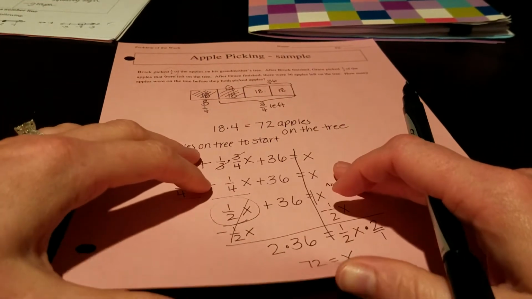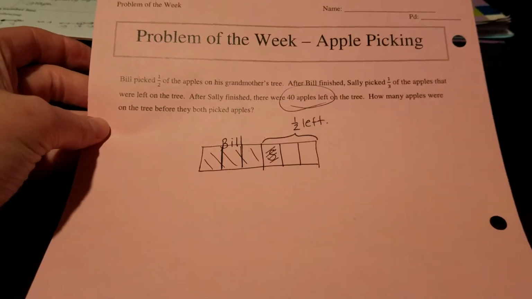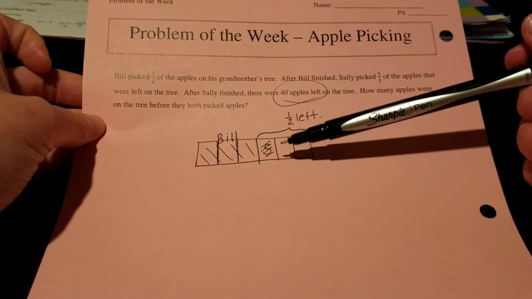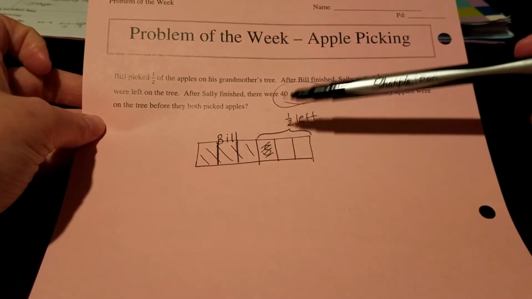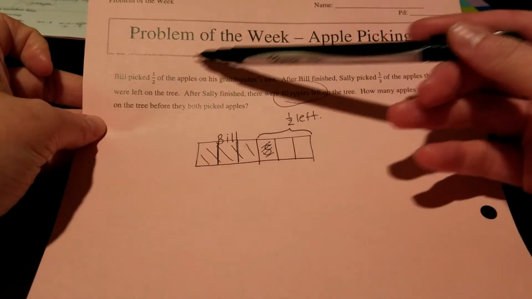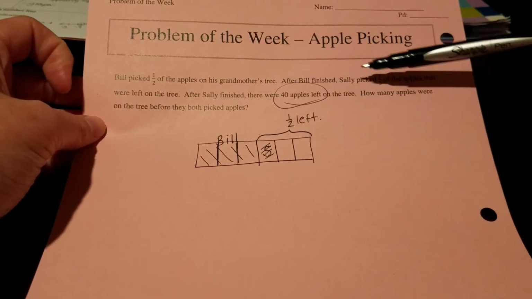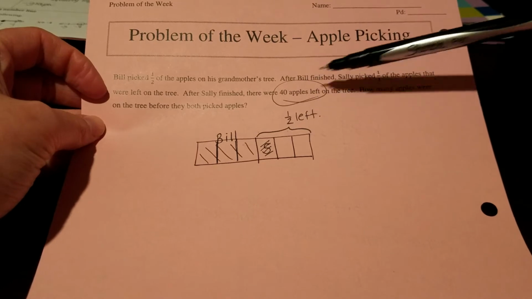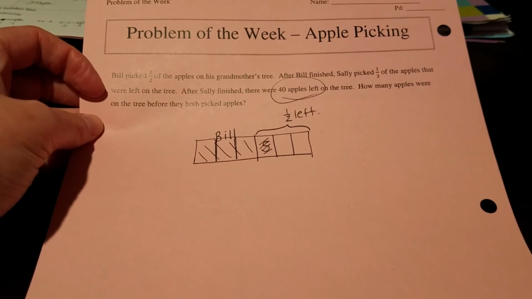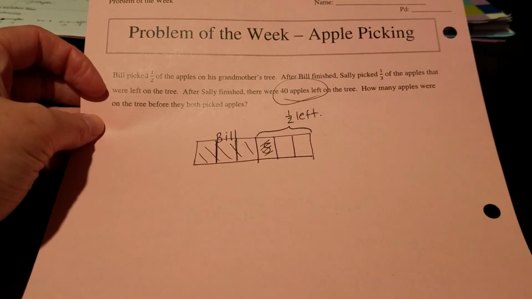When you do the real problem of the week, which if you look at the other side, you can also do it visually, but I'm asking you as advanced to make sure that you're writing an equation for this one. You'll go through the same steps. Bill picked 1/2, Sally picked 1/3 of what was left, so 1/3 of 1/2. And there were 40 apples left. How many apples were there to start? Same setup of equation as we just did.